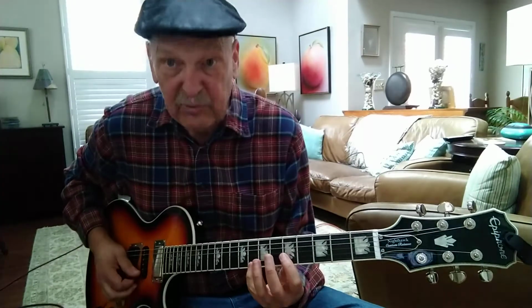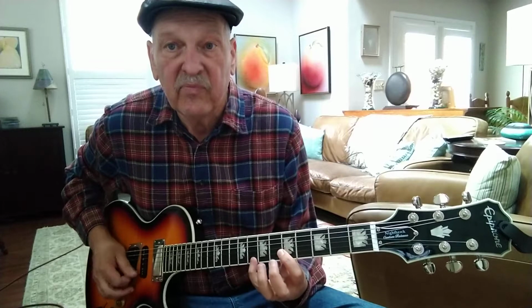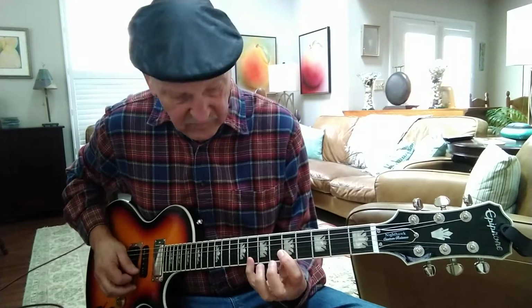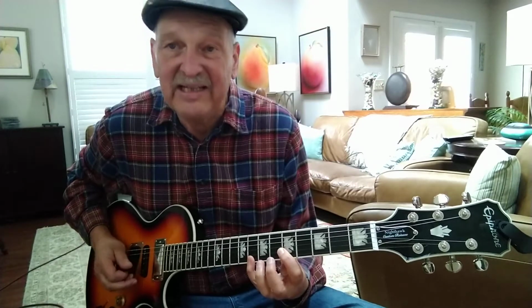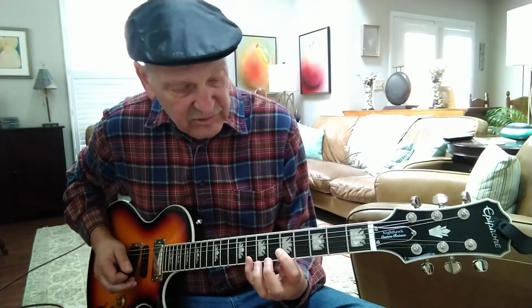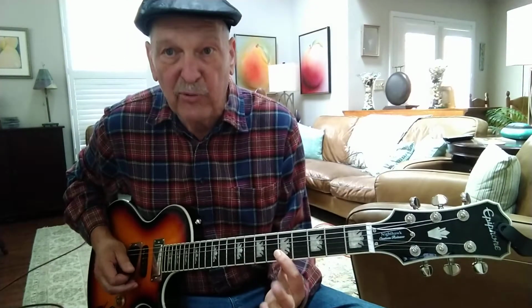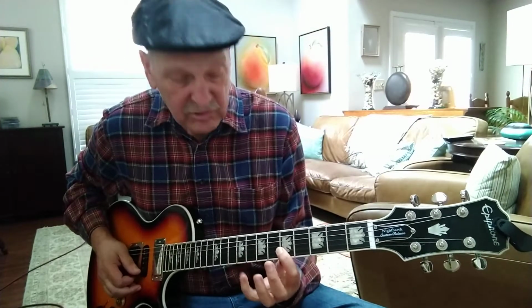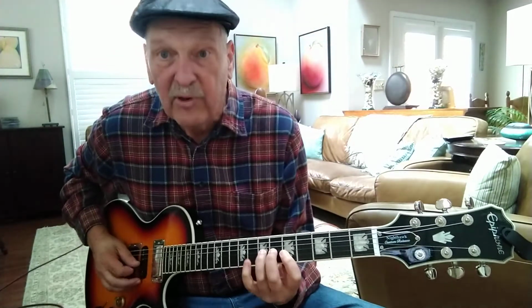Like, for instance, this one. Here I'm pulling off from the 8th fret to the 5th fret on the first string and then hitting the second string on the 5th fret, covering both of these strings at once. Pulling that off.